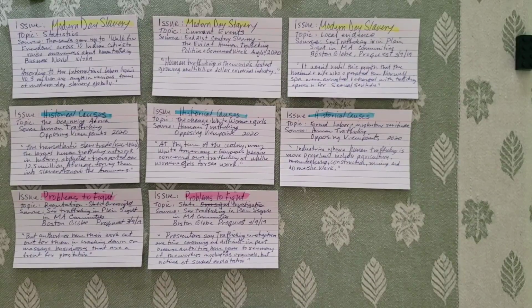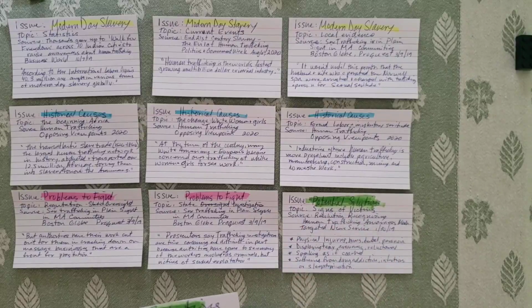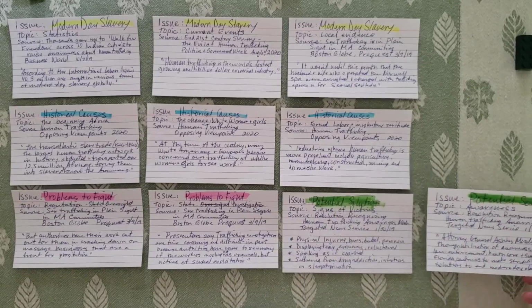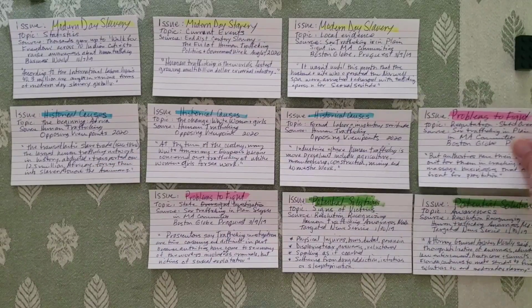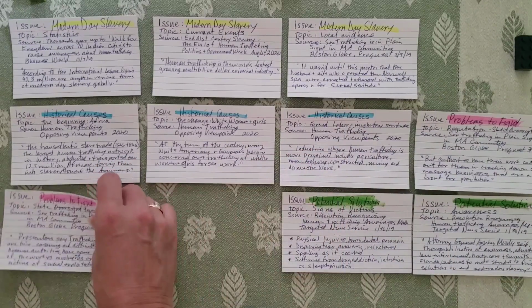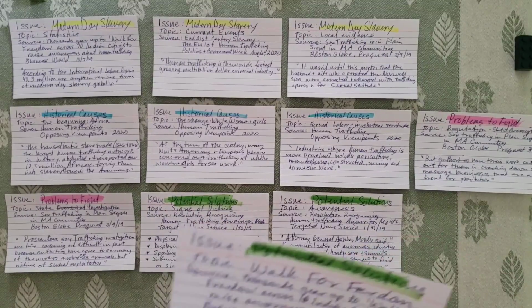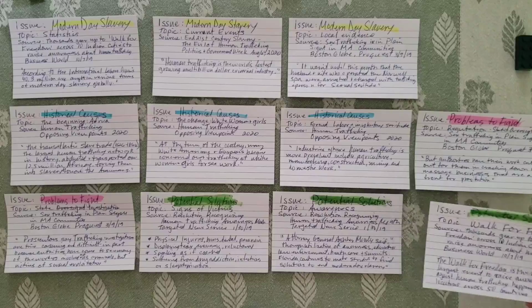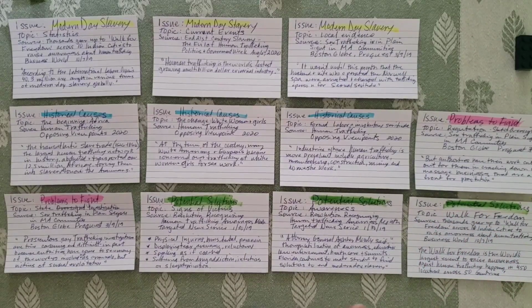So first of all, letting people know the signs would be great awareness. And then also this, making it a national recognition day. So actually we're going to move these up so we can see them all. So problems, potential solutions. And then finally there is a walk for freedom, which is something that we could do locally.